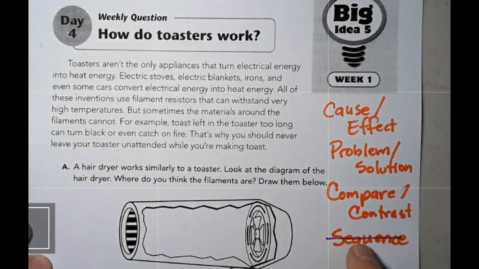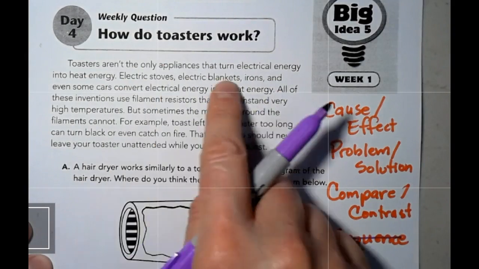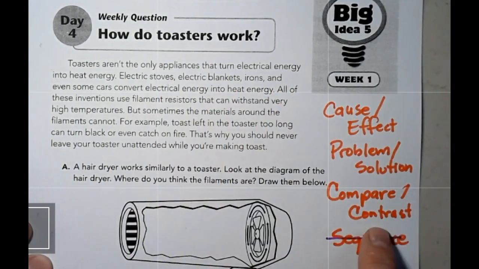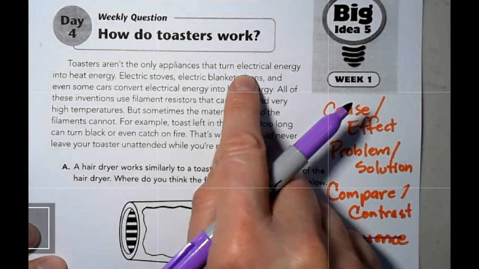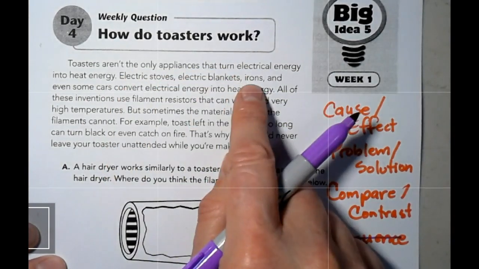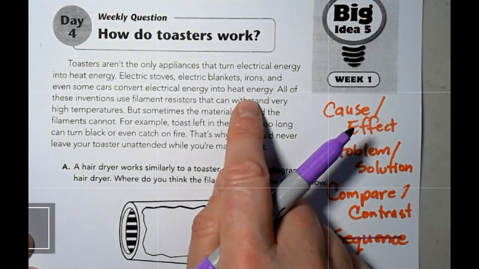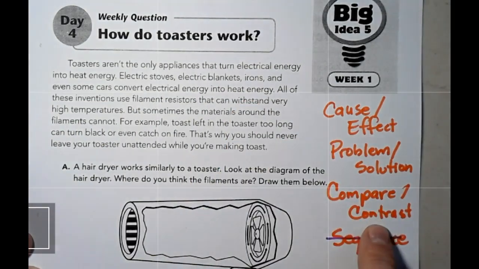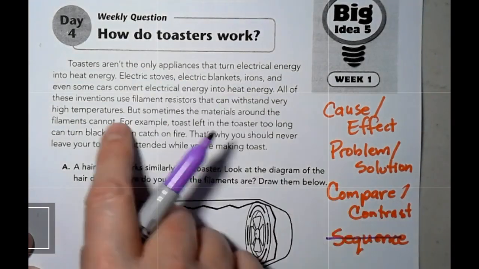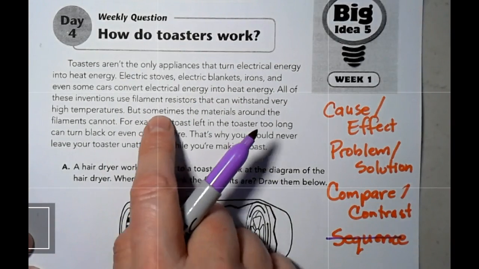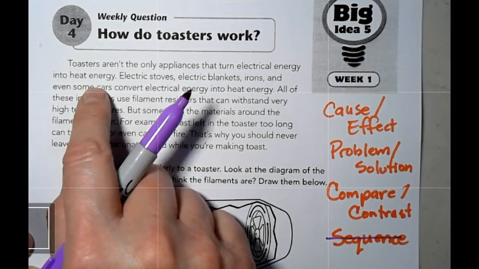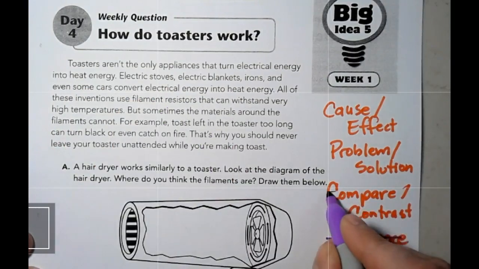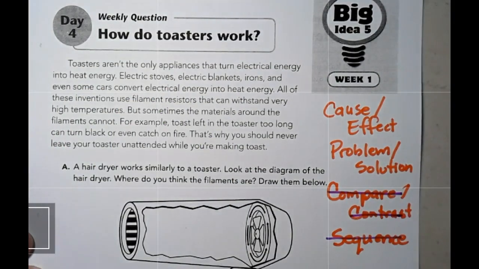Another one that I would like to eliminate is this idea of comparing and contrasting, because even though it talks about how they're not the only appliances and then lists several other appliances, they're not talking about a difference or a contrast. They're stating all the similarities that they have. They all convert electrical energy into heat energy. So it's not a compare and contrast.